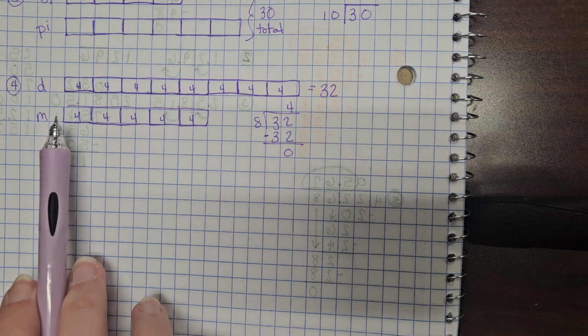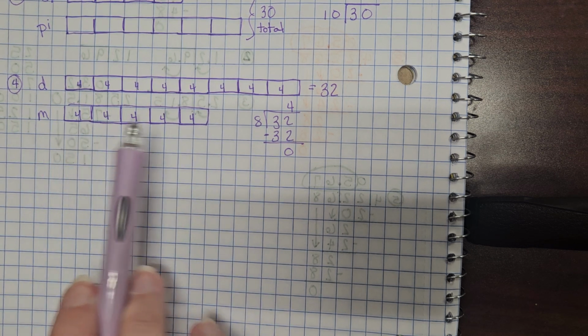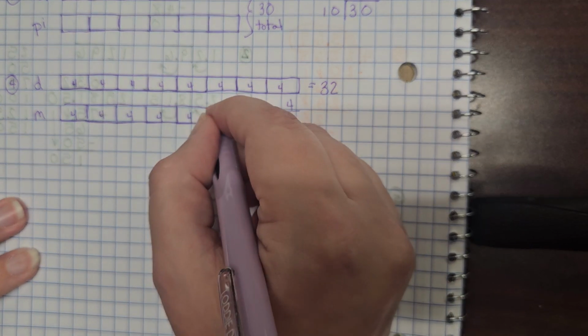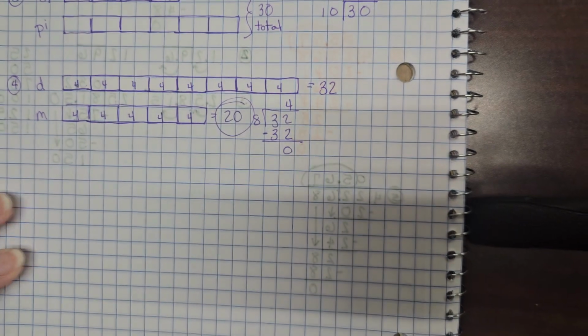Every box is worth 4. There are 5 boxes. 4 times 5 is 20. So the number of mystery DVDs is 20.